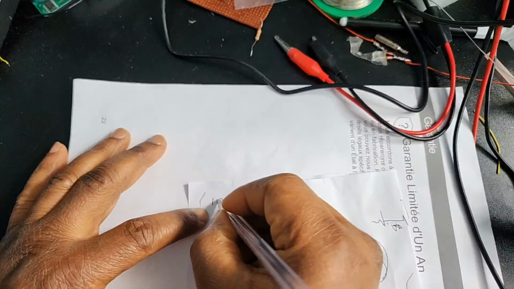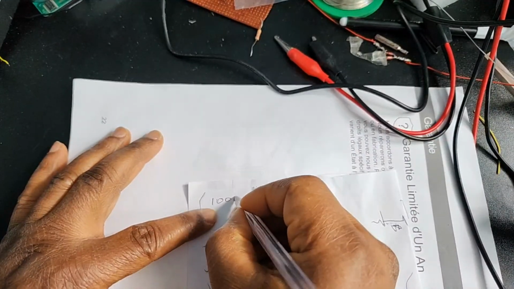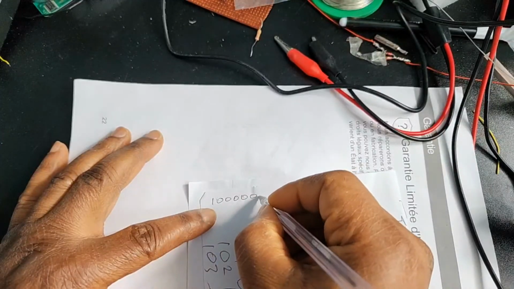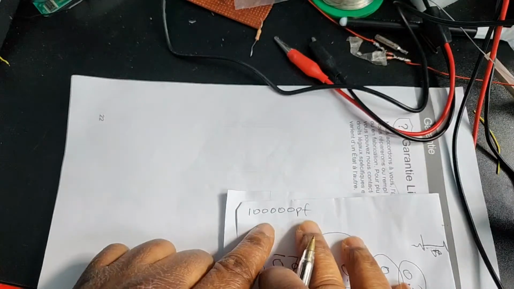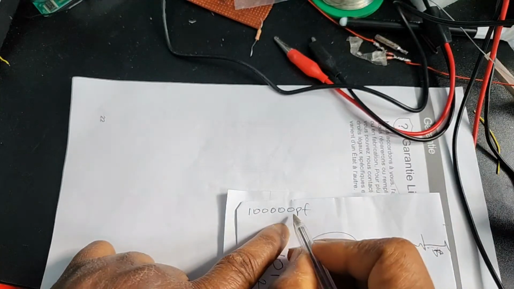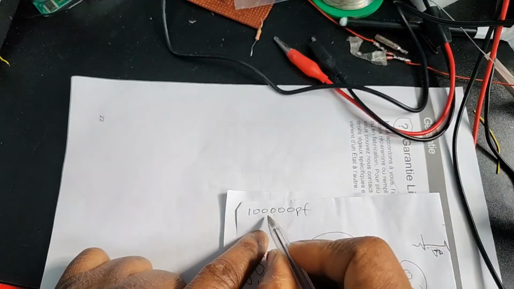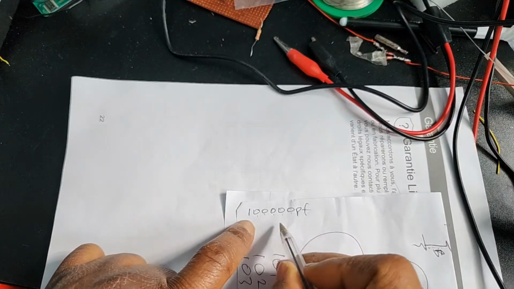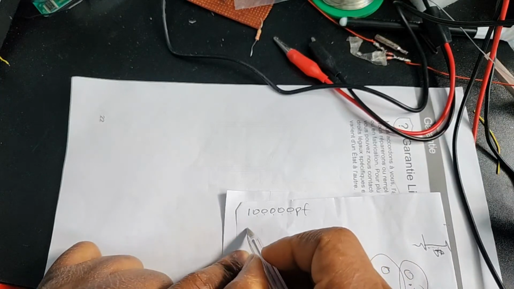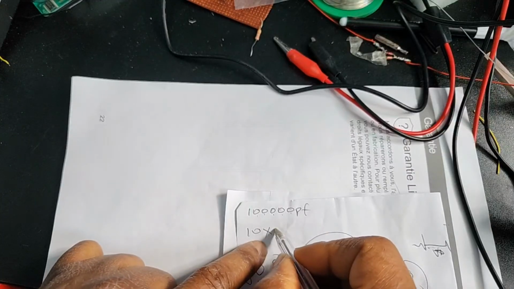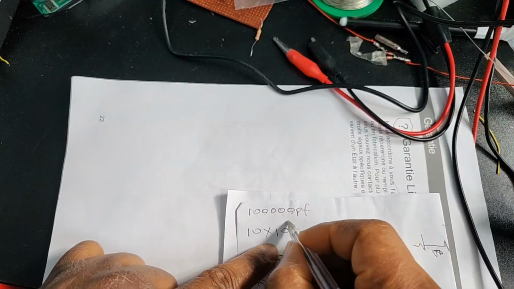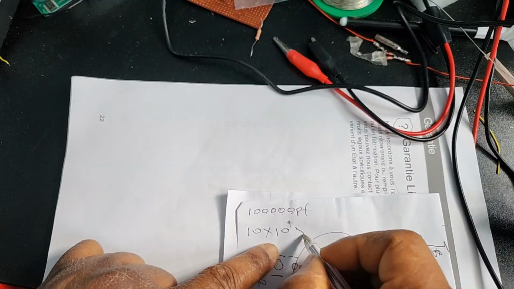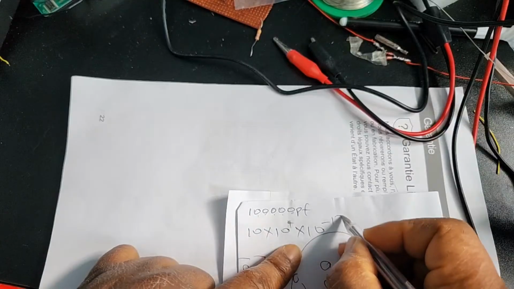So 100,000 picofarads. That's what it is, 100,000 picofarads. Now, if you remember, 1, 2, 3, 4, 5. There are 5 zeros here. So I can write this easily as 10 times 10 raised to the power 1, 2, 3, 4, so 10 to the 4 times 10 raised to the power minus 12. Same.